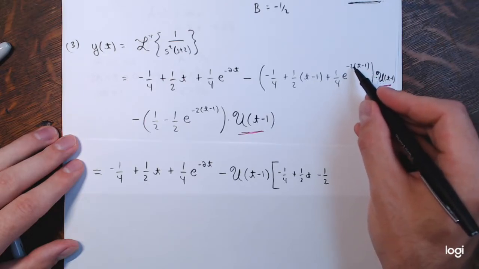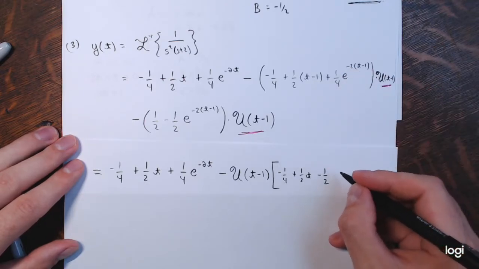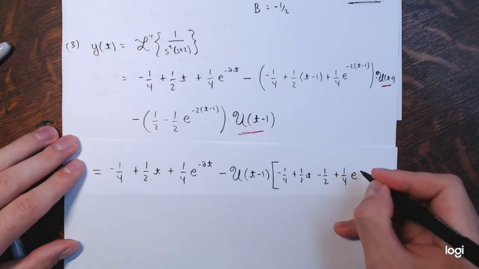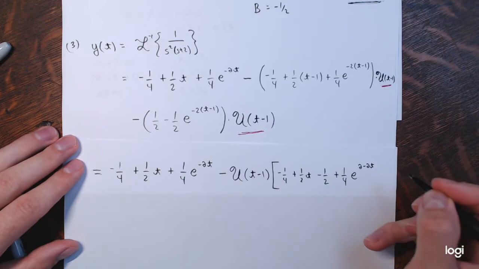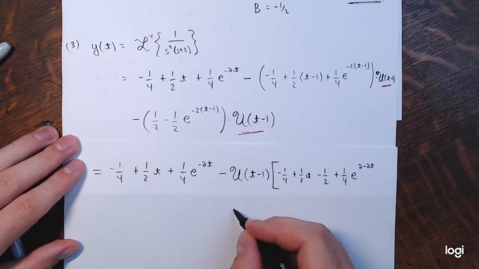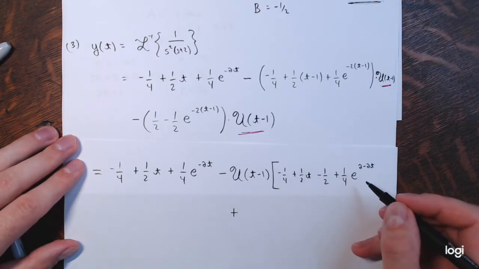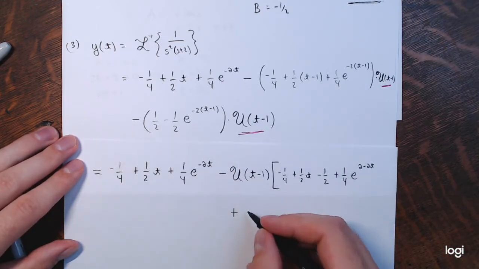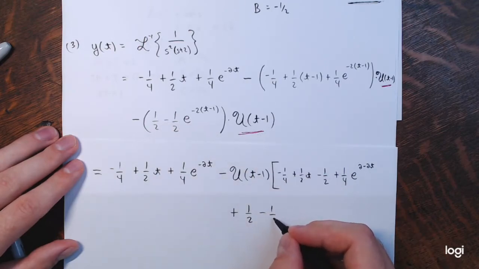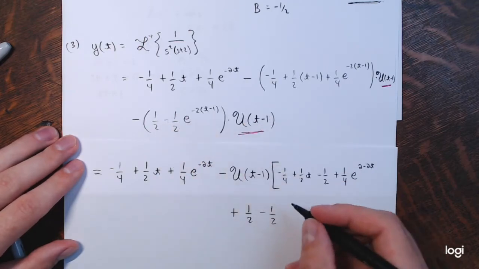Let's just make that 2 minus 2t. So plus a fourth e to the 2 minus 2t power. And then again, I pull out minus this, so it'd be plus, this is all in the brackets, plus a half minus half of e to the 2 minus 2t.